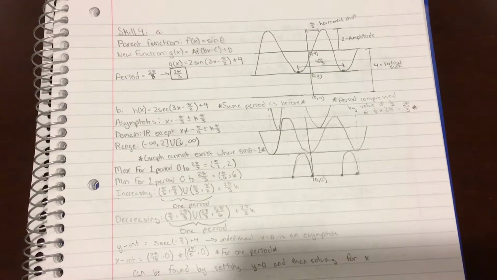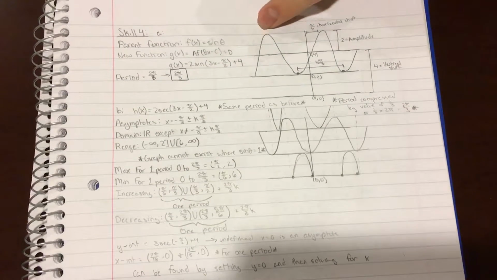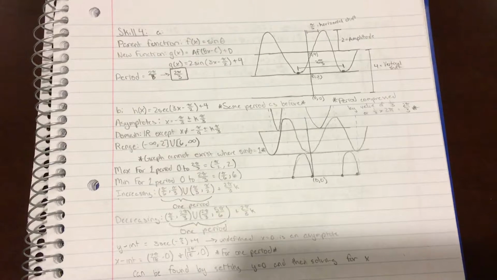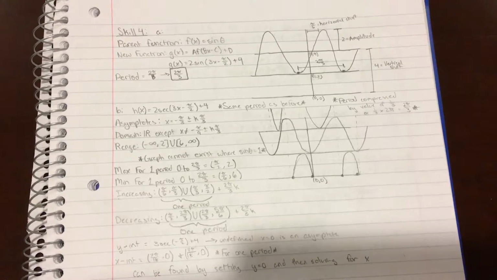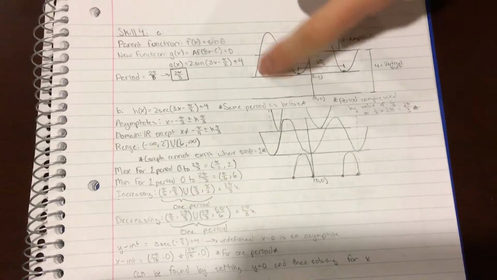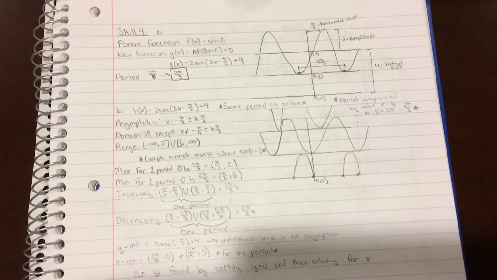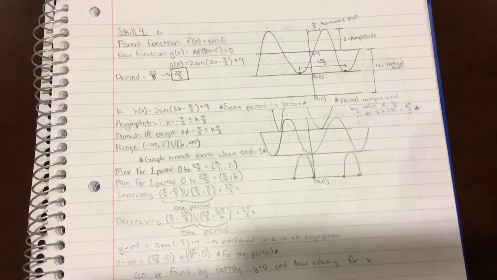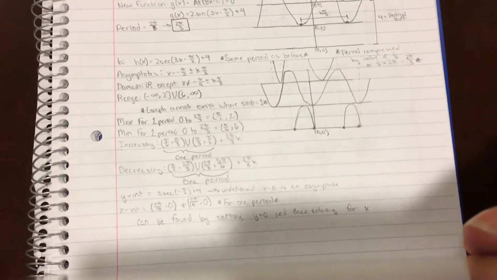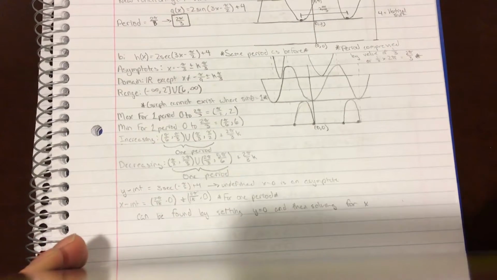For this skill, we were given an example graph shown here and asked to label the different transformations that have been performed on it and to assign a parent function to it that had been transformed. So for my parent function, I said that this was originally a sine graph and that the new function that resulted from it would be 2 sine(3x minus pi over 2) plus 4.